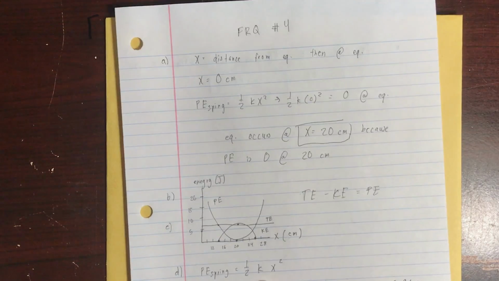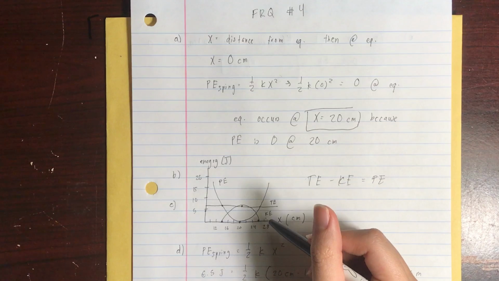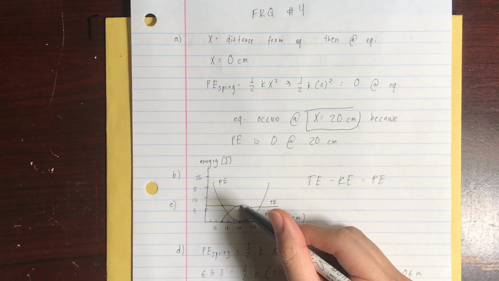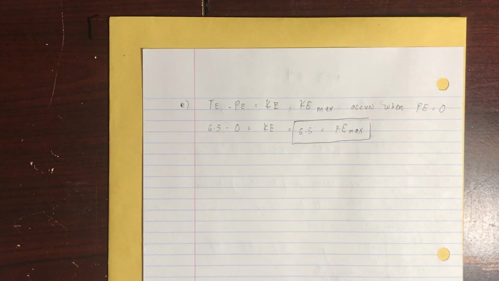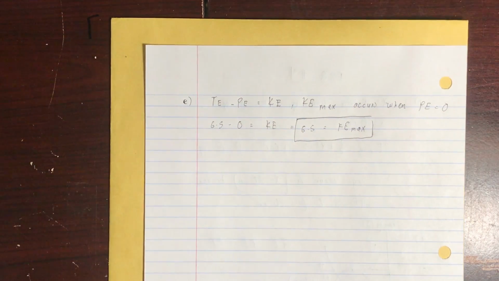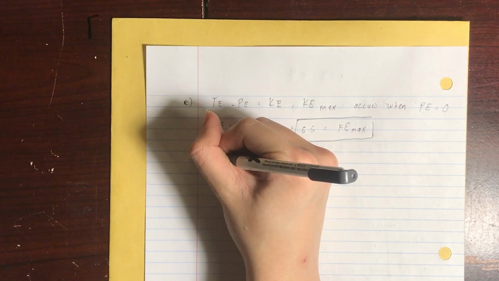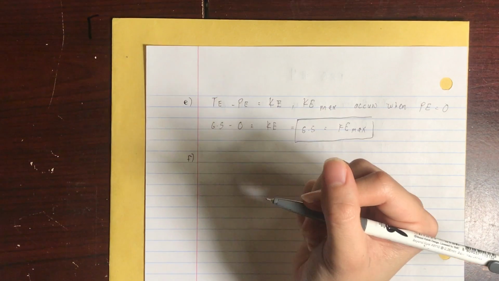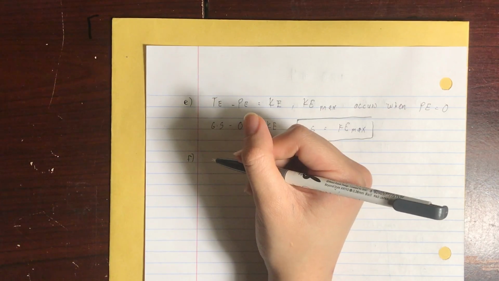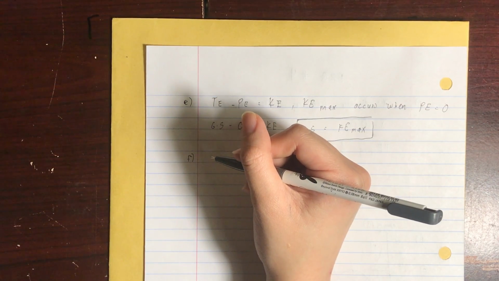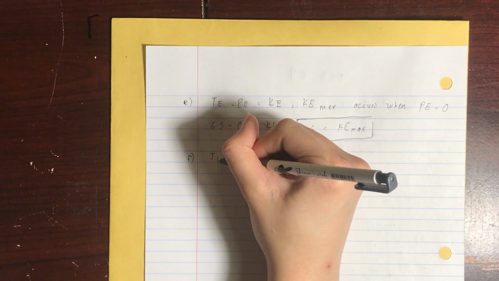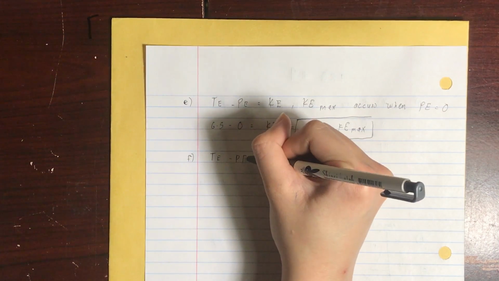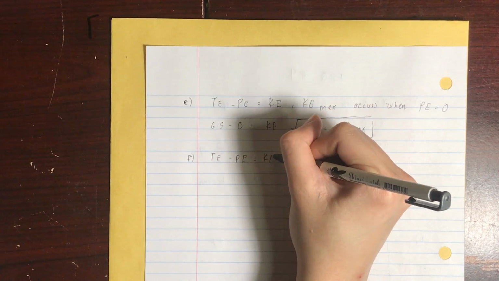And again, we can see that we already basically concluded on our graph, when we were graphing KE max, that it is equal to the total energy, which is 6.5. And then for part F, it says, what is the block's kinetic energy at x equals 16 centimeters? So we're going to use this formula again: total energy minus potential energy equals kinetic energy.